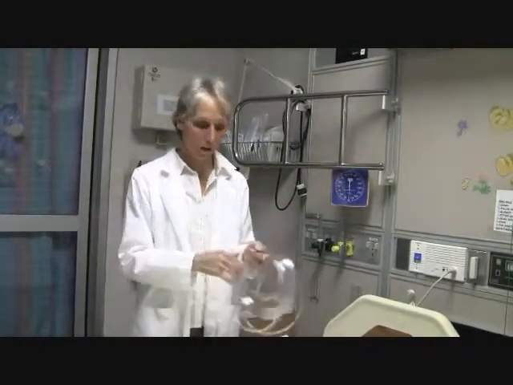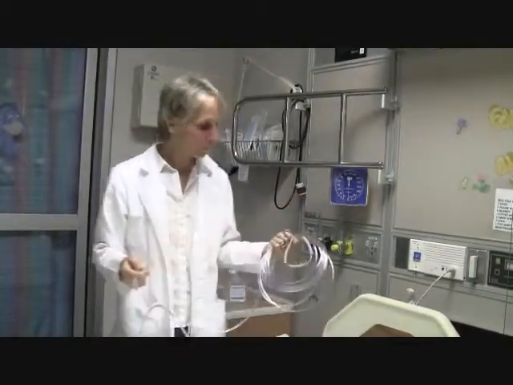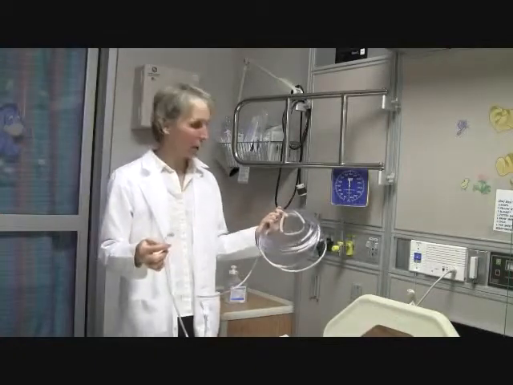Now we're going to talk about the nasal cannula. It is the most common oxygen delivery device used in the hospital setting. It's also a pretty common home therapy delivery system for oxygen. You can titrate the flow rate for a nasal cannula anywhere from 1 to 6 liters, and in so doing, you're delivering FiO2 from anywhere from 24 to 44%.